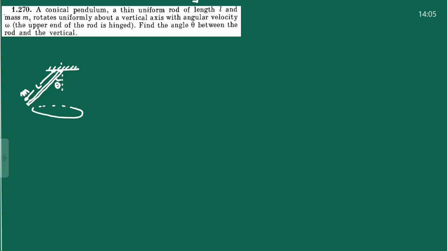Now see, to find that, we have to focus on one thing. If you take an elemental mass dm at distance x from the origin, our origin is here, then this elemental mass will provide a centrifugal force in this direction, isn't it? There is also a force due to gravity in the downward direction.